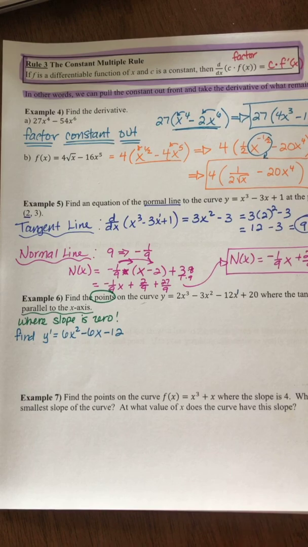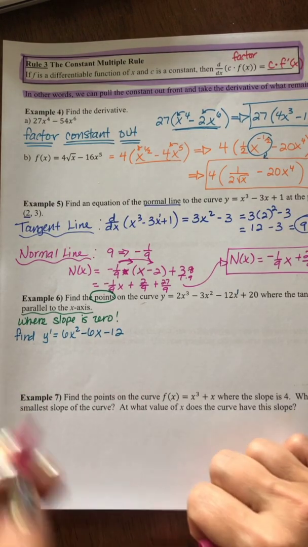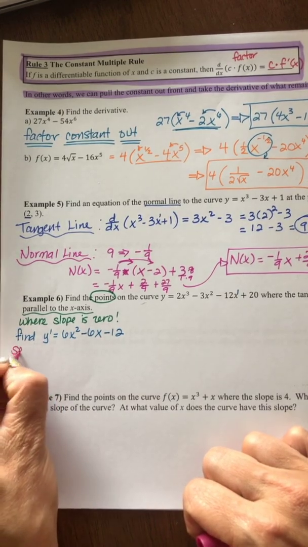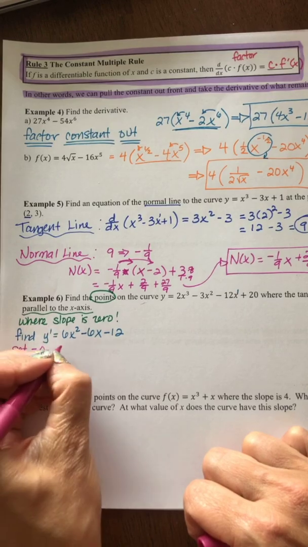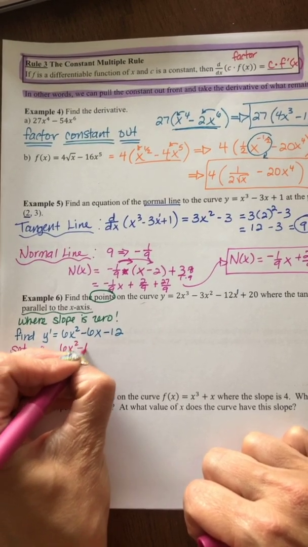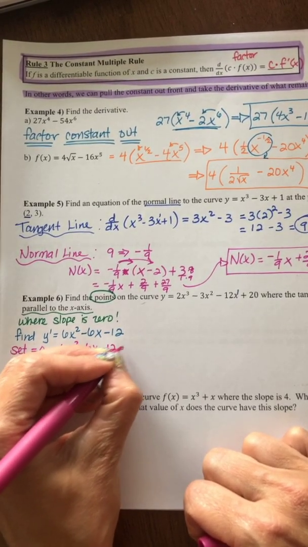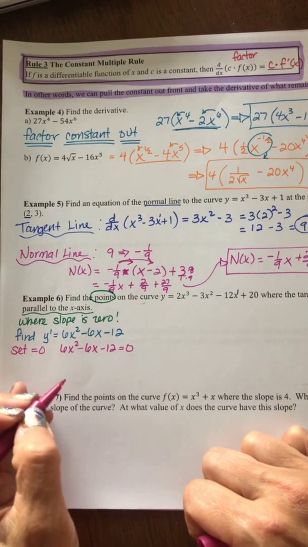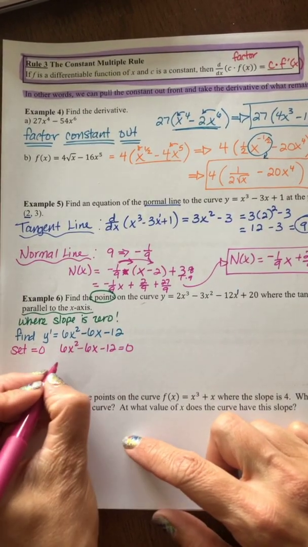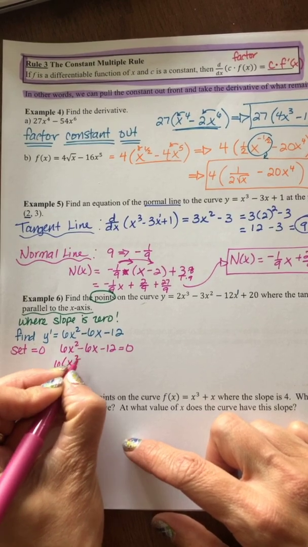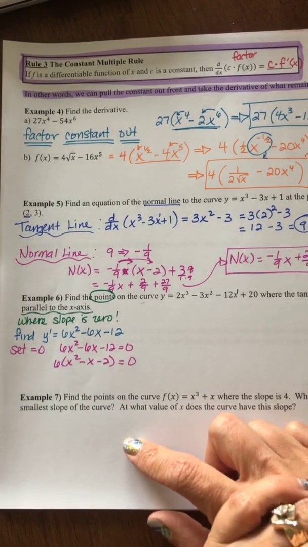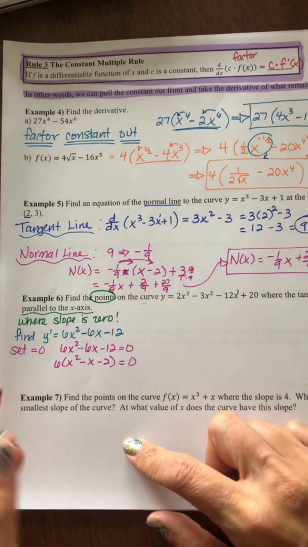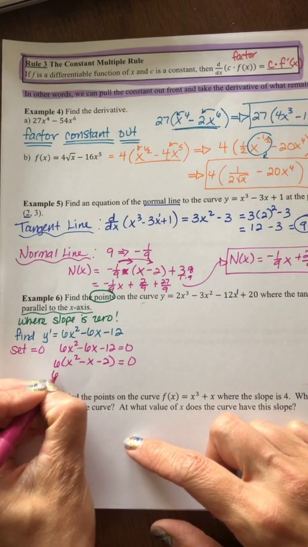Okay. So now that we have the slope formula, when we're finding where the slope is 0, that means we have to set this equation equal to 0. So we're going to have 6x squared minus 6x minus 12 equals 0. I see that there's a common factor of a 6, so let's factor that out. So I'll have x squared minus x minus 2. And anytime we have a quadratic set equal to 0, you always got to factor it to solve. And we're going to get 2 solutions.